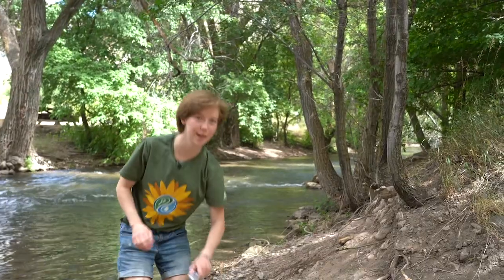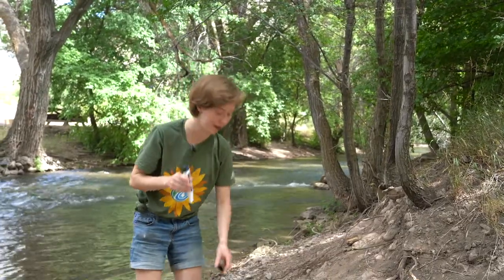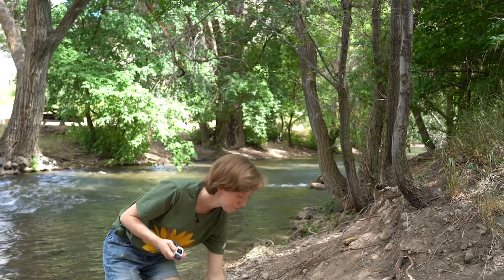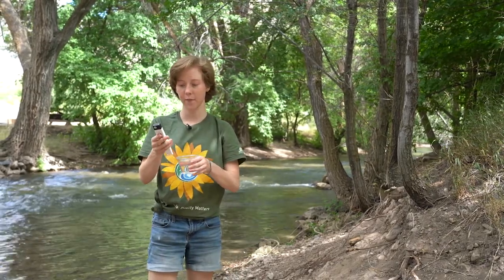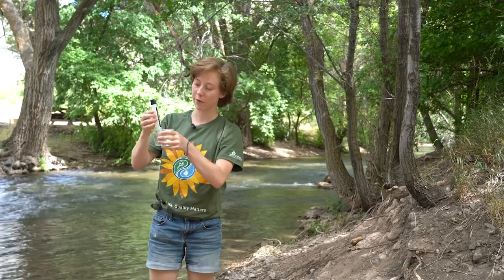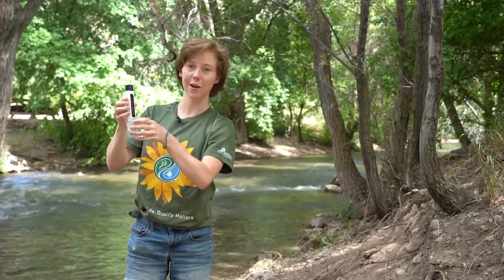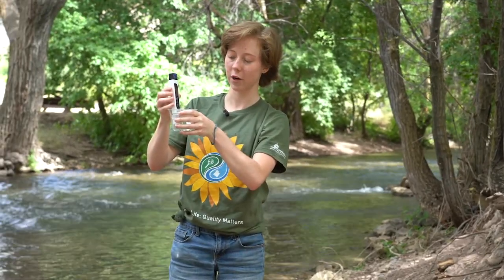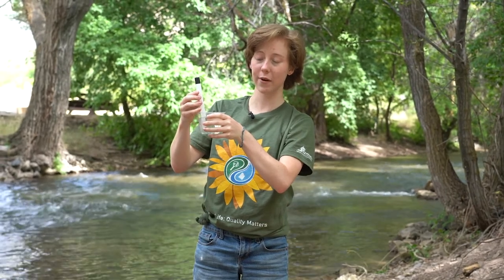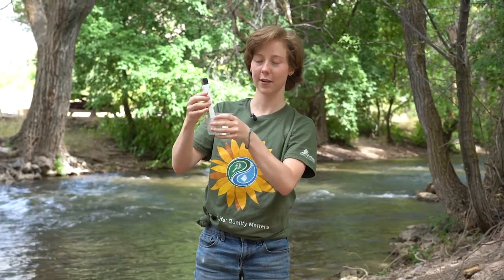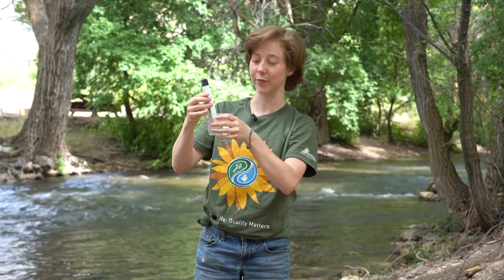Once you've collected your sample, take the cap off the end of the meter. Turn the meter on and place it in the sample in between the minimum and maximum lines on your meter. It can take a minute for the reading to stop moving up and down on your meter. It can take up to 10 or 30 seconds.